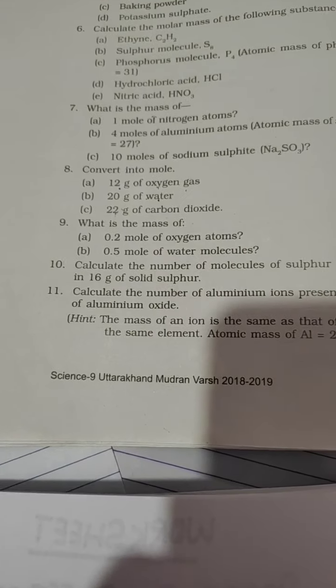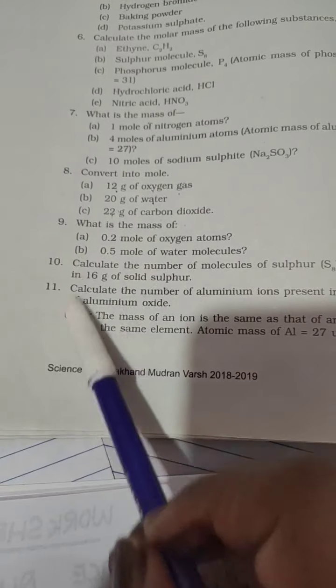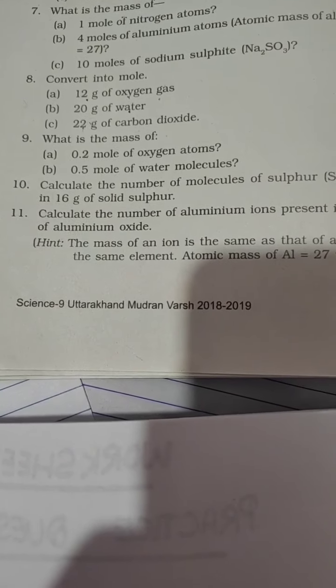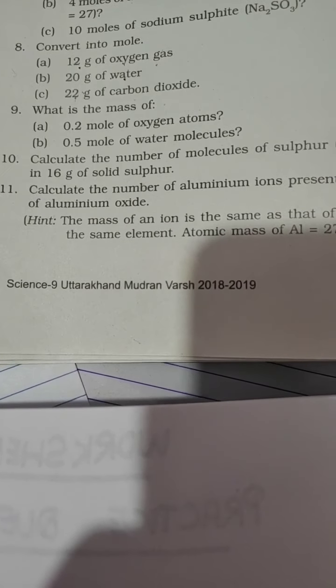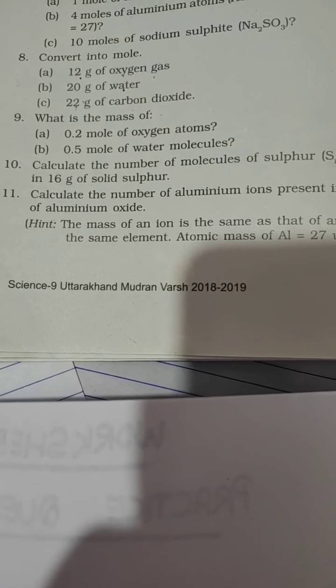So let's get into today's topic. We were doing these questions from the NCERT book and we have completed till question number 8, and today we'll be doing the rest of the remaining questions. So the 9th question is, what is the mass of 0.2 moles of oxygen atom?